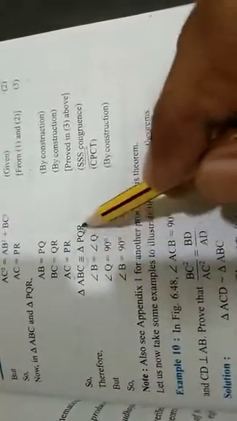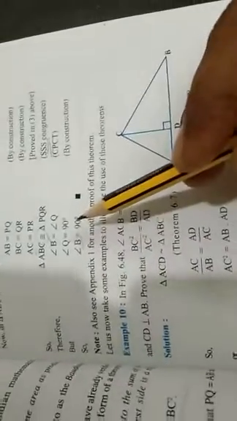Now by using this, angle A equal to angle P, angle B equal to angle Q and angle C equal to angle R. Already we took angle Q equal to 90 degrees, so angle B equal to 90 degrees. So we proved it by using the sides squared.